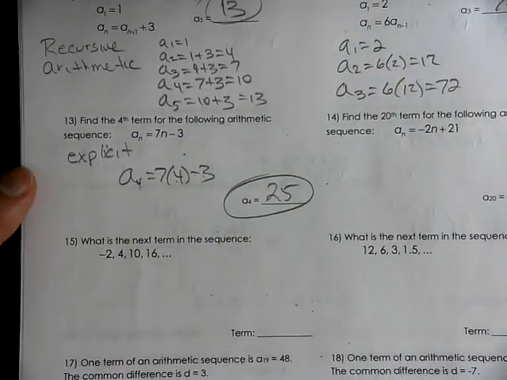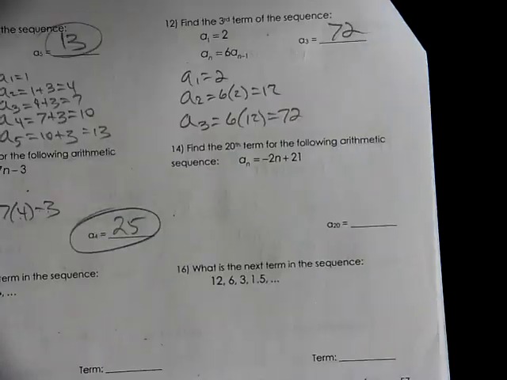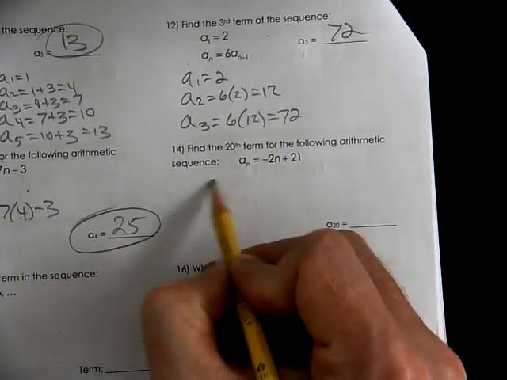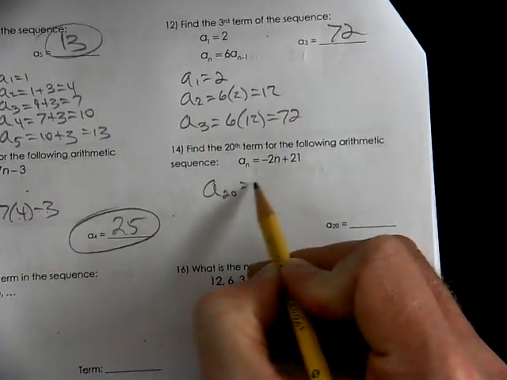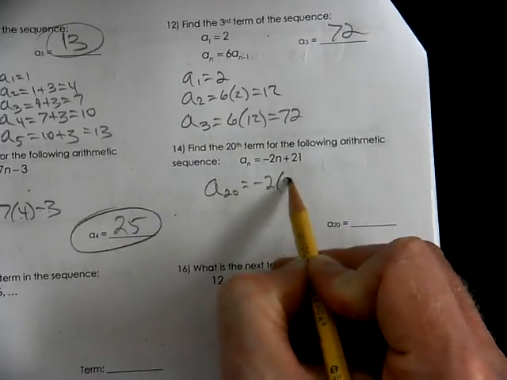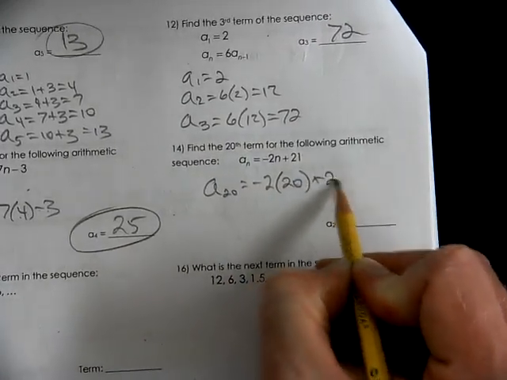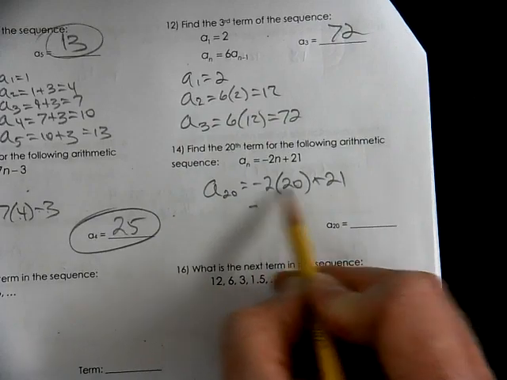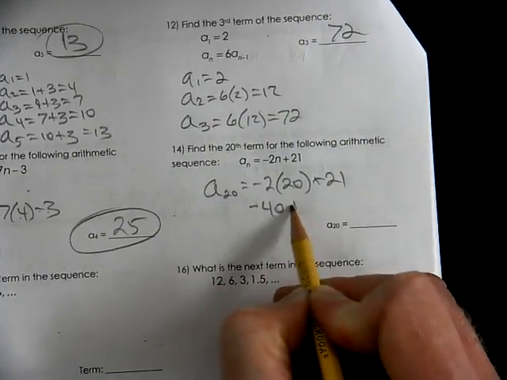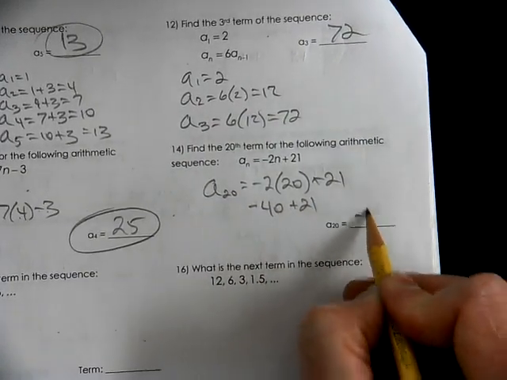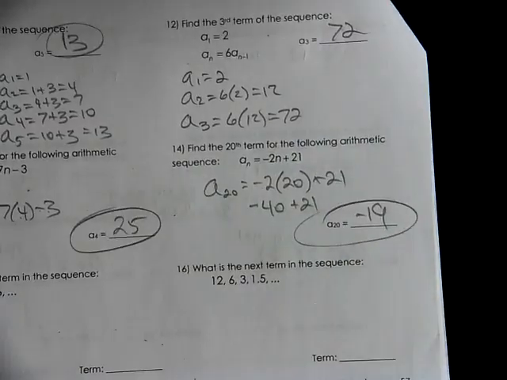Explicit is way cool. Find the 20th term. A of 20 is going to be negative 2 times 20 plus 21. Negative 40 plus 21. Looks like negative 19.